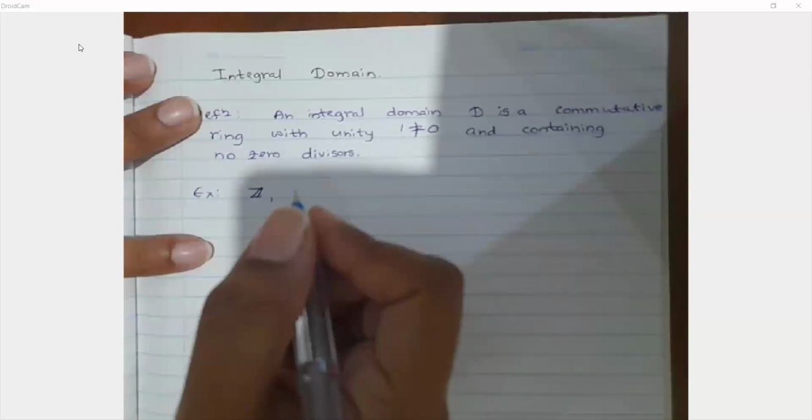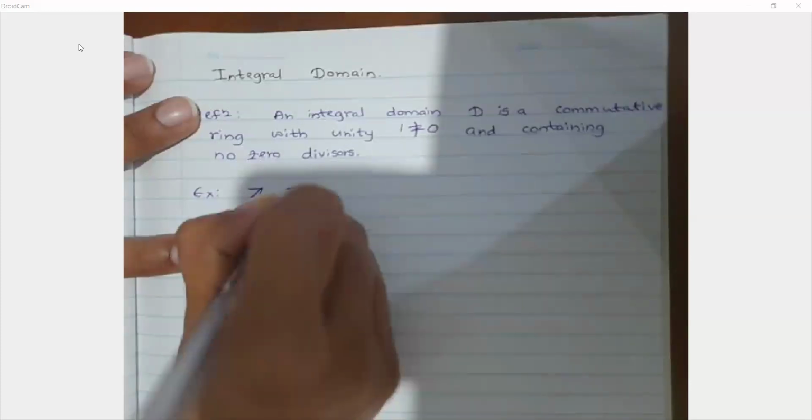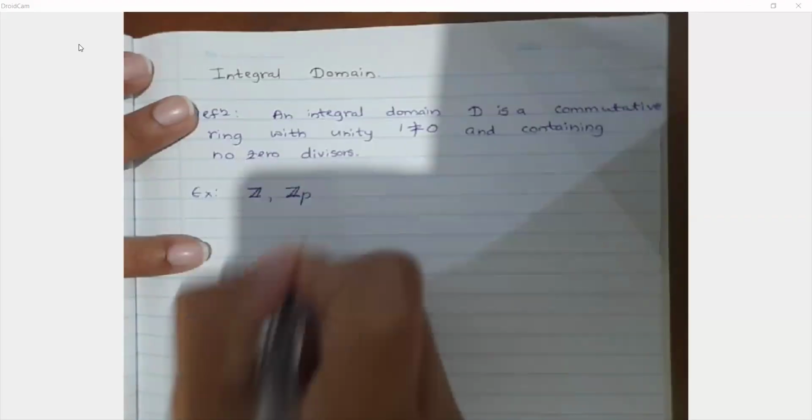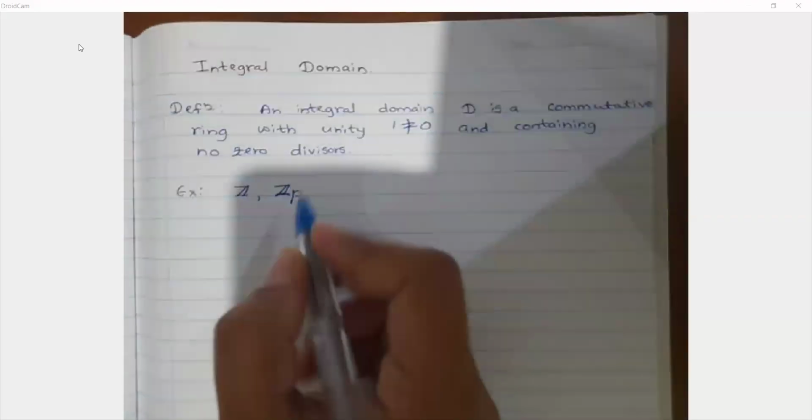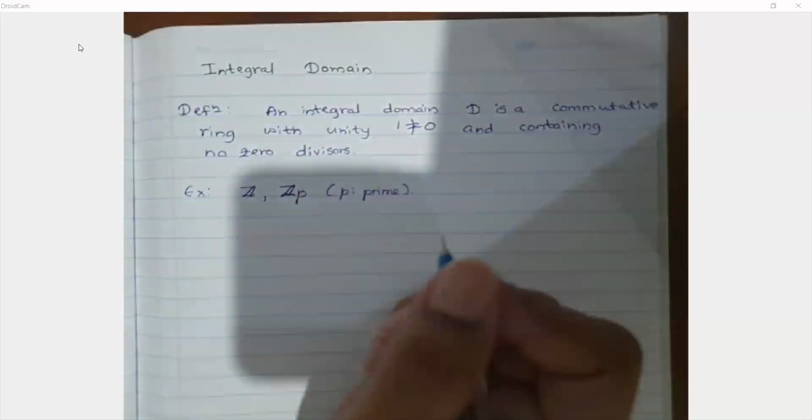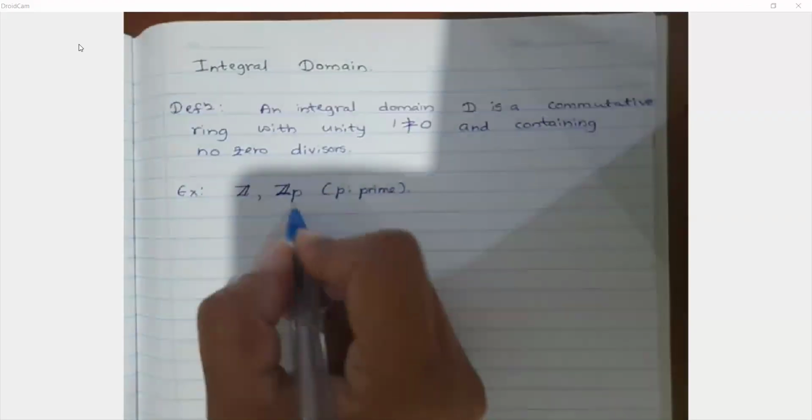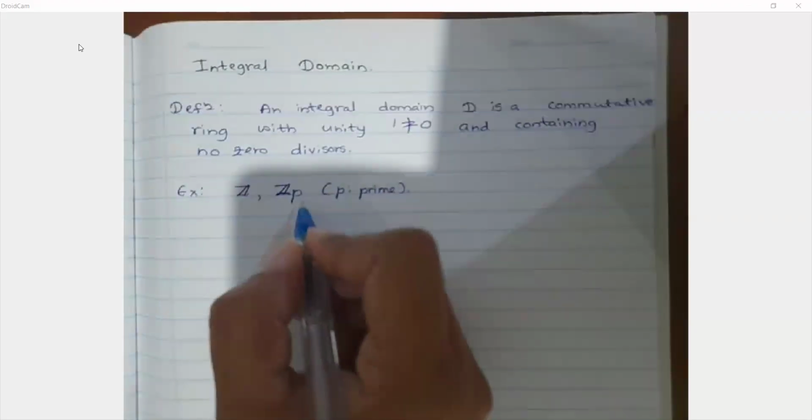Then we have, as we have seen earlier, Z_p, right? Where p is a prime. Let me write that also. Because we have seen that Z_p has no zero divisors. We proved this earlier today.